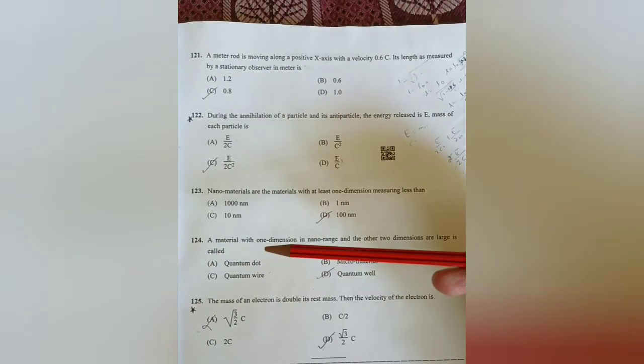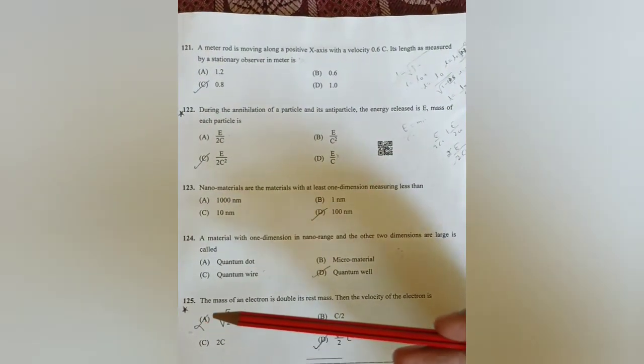A material with one dimension in nano range and the other two dimensions large is called quantum well. So option D is the right answer. Question number 125. The mass of an electron is double its rest mass. Then the velocity of the electron is. The right answer is option D, √3 divided by 2 into c.